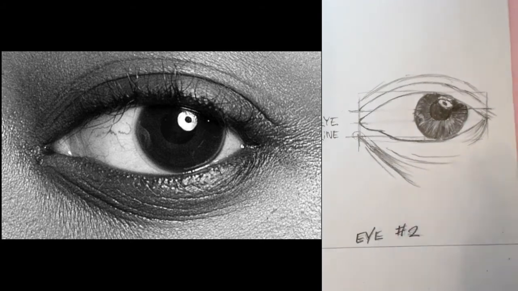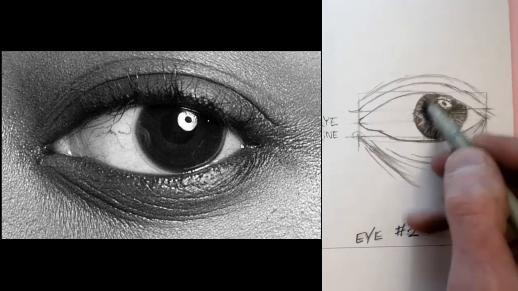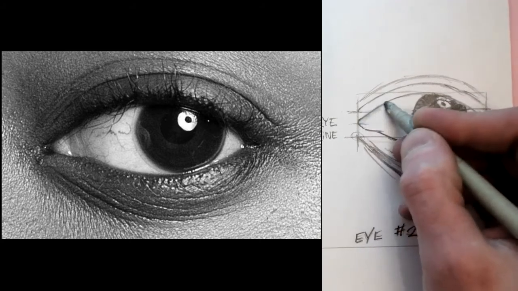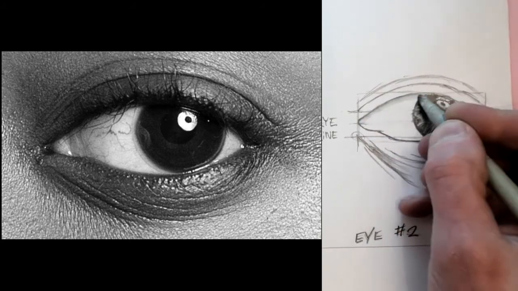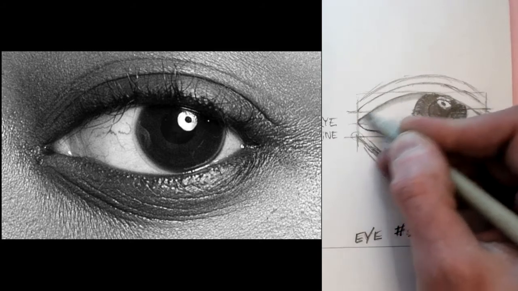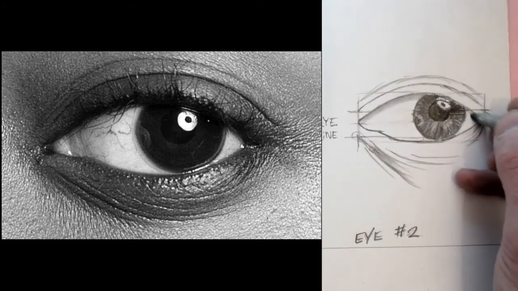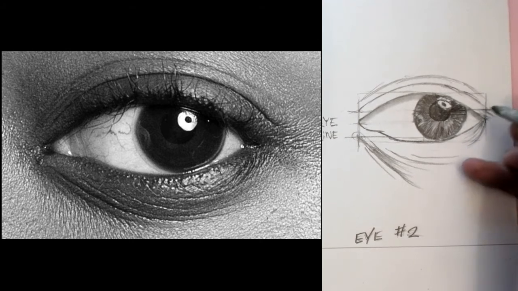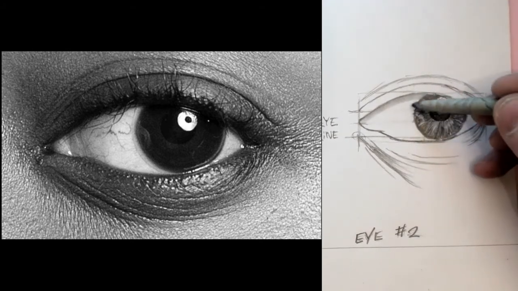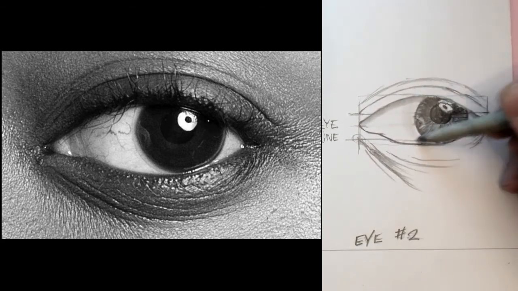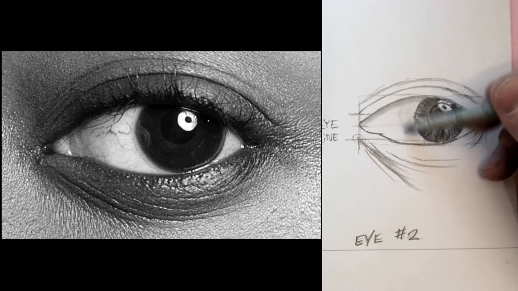So kind of like what we talked about before, there is a shadow from the upper eyelid that falls on the iris, but it also falls on the white of the eye. So I'm going to just use my tortillon, follow along there, follow along in this corner. And then for the rest of the white of the eye, we don't want to press too hard. So we don't want to darken it too much. So I'm just very lightly going over this space. Now, we can't just leave it white because it does have some value to it.